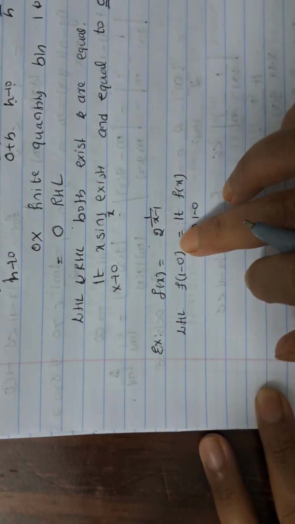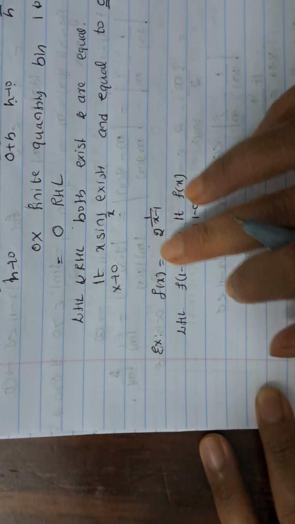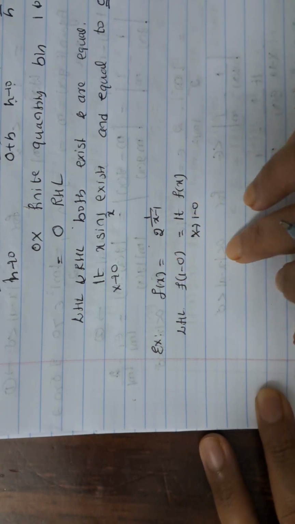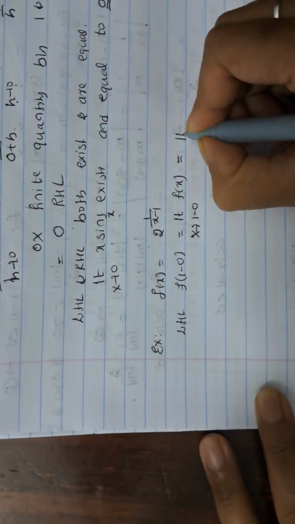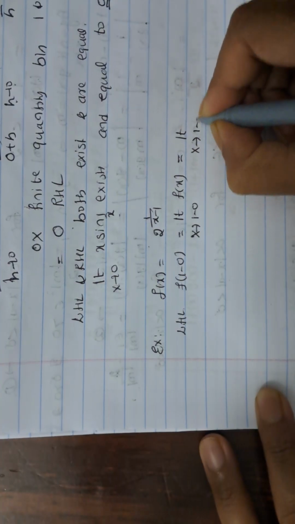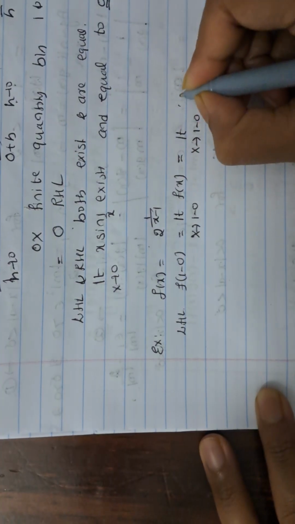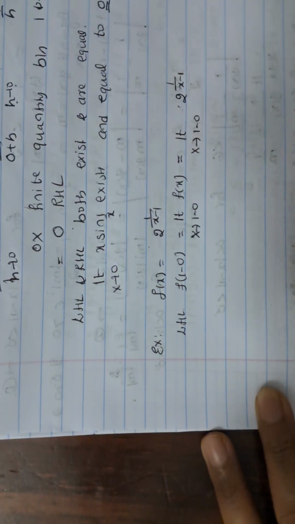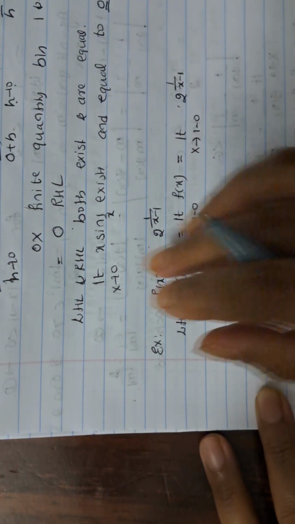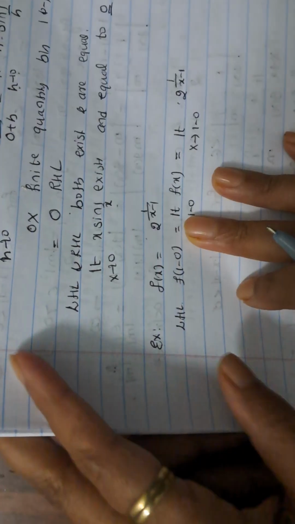Okay, so we are trying to understand this function as limit as x tends to 1. So therefore, I'm taking now 1 minus 0. So this will become limit as x is tending to 1 minus 0 of 2 to the power 1 over x minus 1. Okay, so now what we understood from the previous.